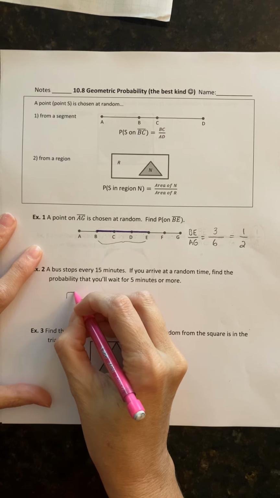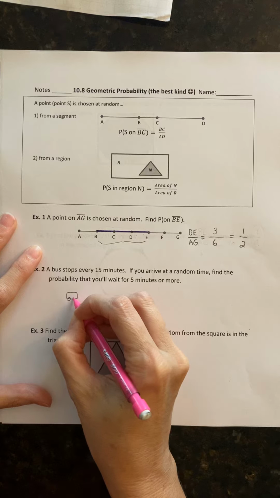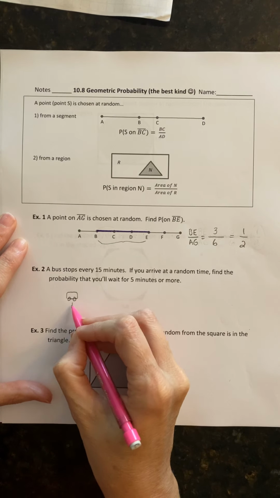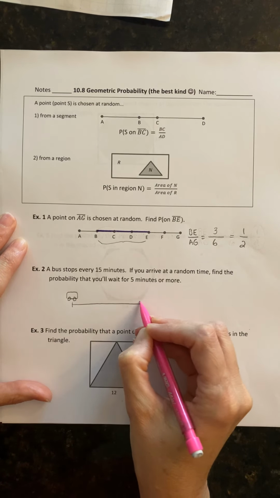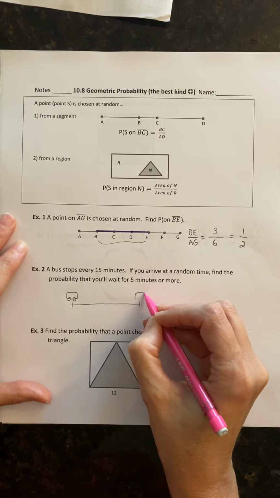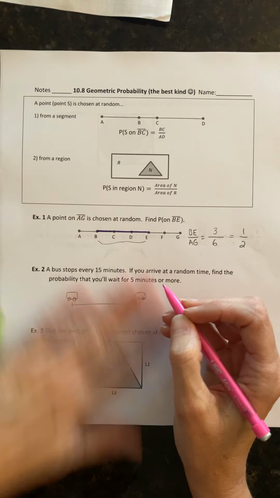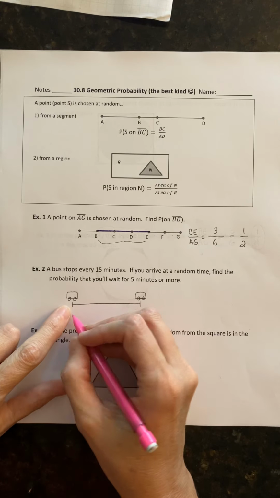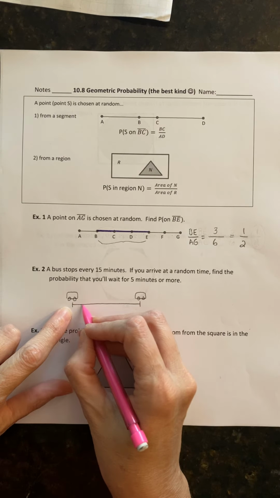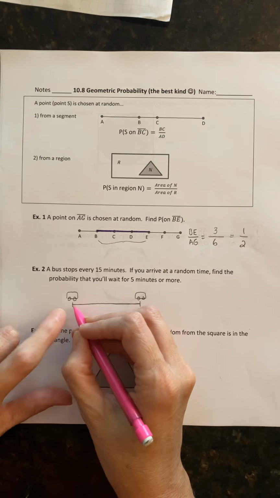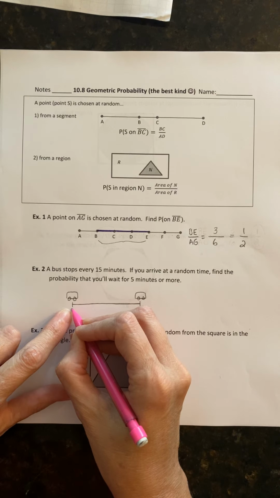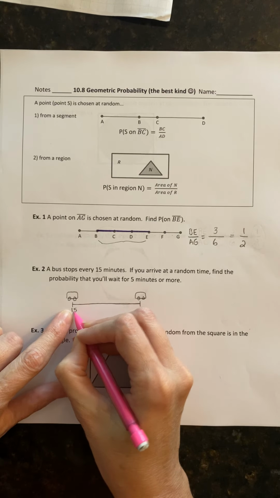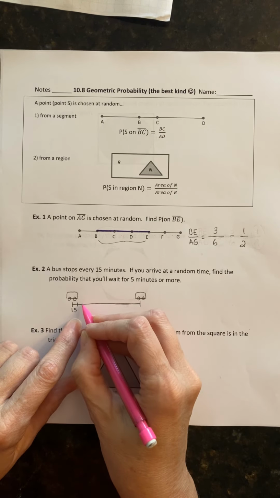So here's a bus. And here's another bus. And that bus arrives every 15 minutes. Okay, so this bus just left. If you arrive right after that bus leaves, you're going to wait for 15 minutes. If you arrive here, you're going to wait for 14 minutes, and so on.